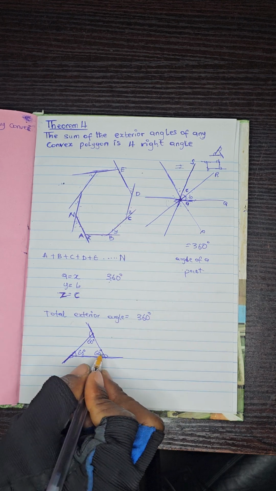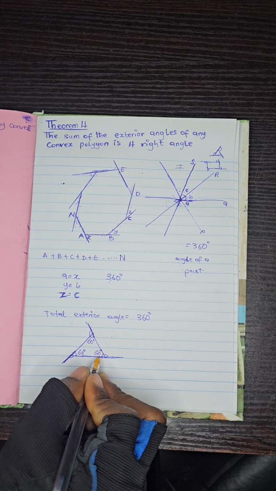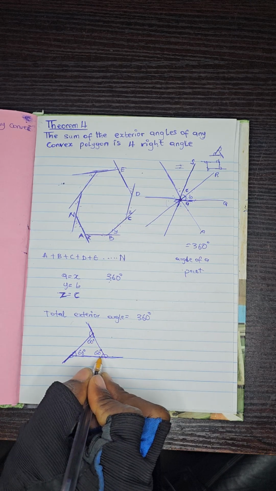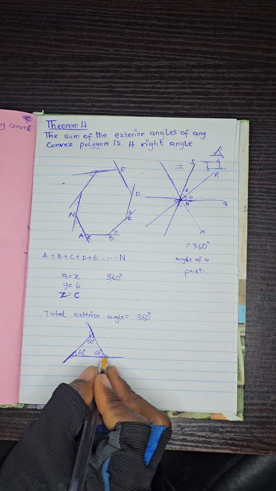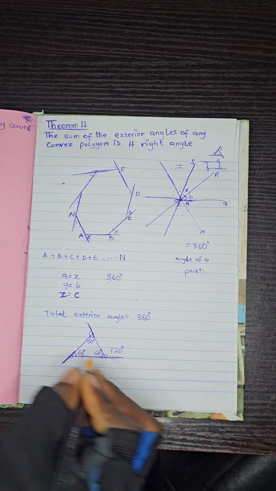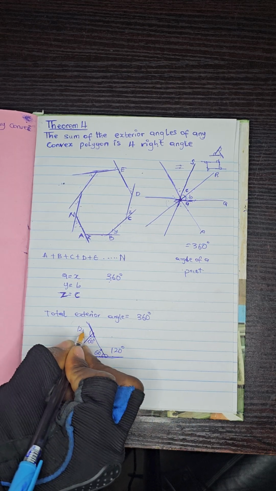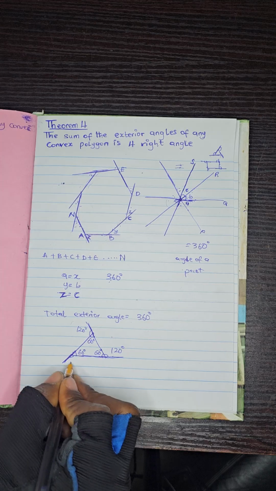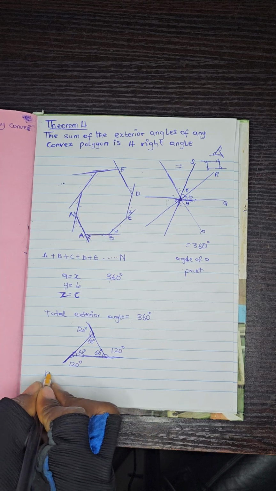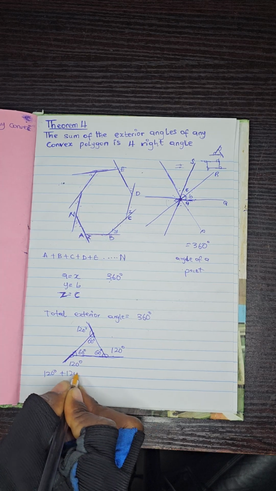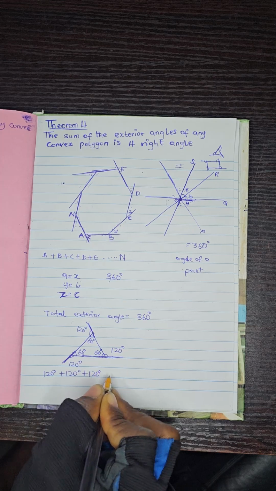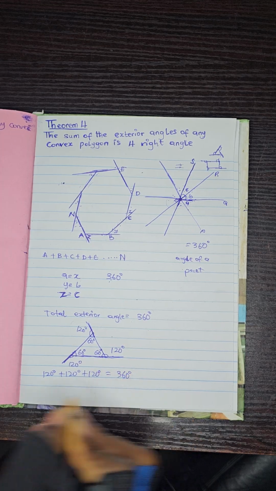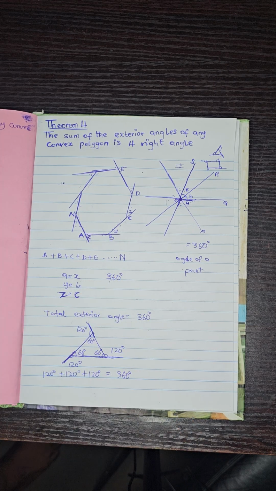There are different ways you can do it. You can say that this is on a straight line. So the total angle of a straight line is what? 180. So 180 minus 60 here will be 120 degrees. The same applies here, 120 degrees. The same applies here, 120 degrees. So by the time you say 120 degrees plus 120 degrees plus 120 degrees, you are getting what? 360 degrees, which is the same as your 4 right angles.